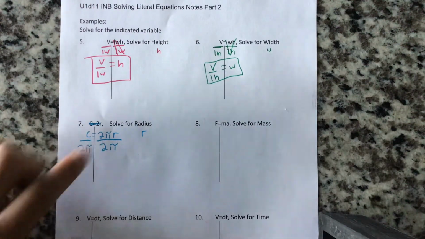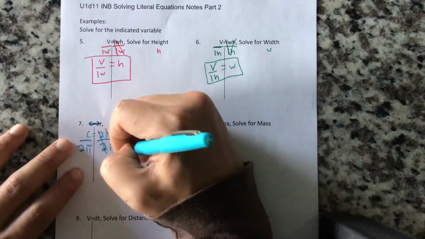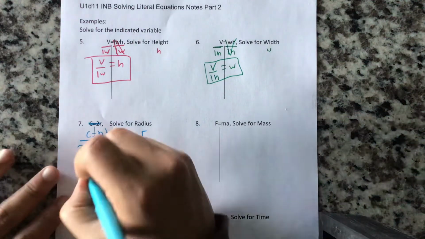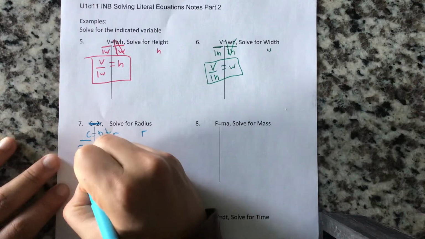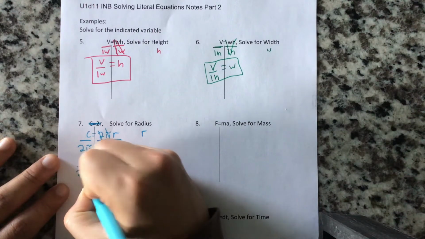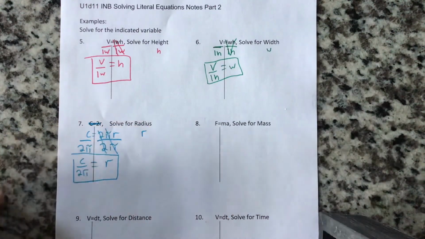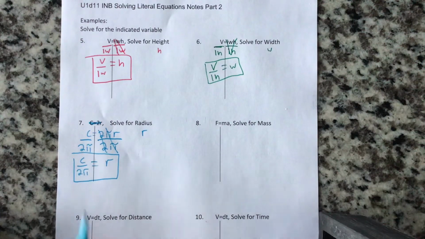Okay, so on the right side, the 2's cancel, the pi's cancel. So all I can do is bring down the r, which is what I want. And on the left side, I have C over 2 pi. That's it, and that's my answer. Radius equals C over 2 pi.